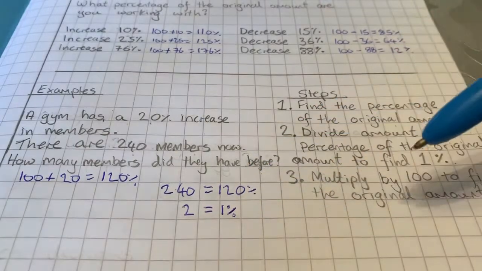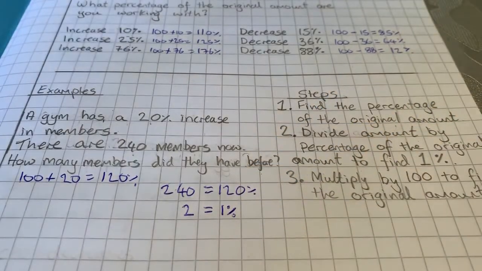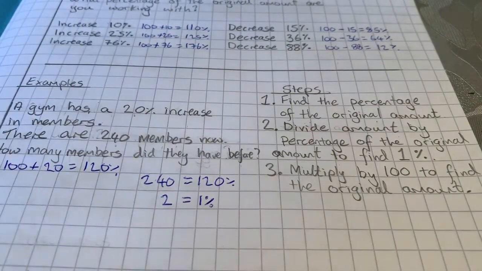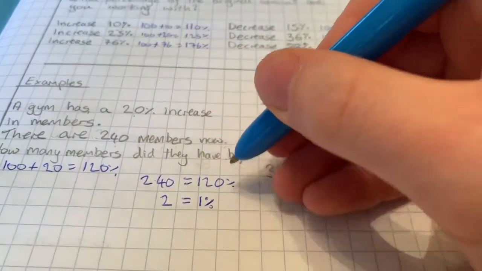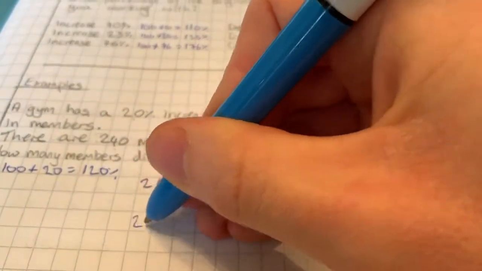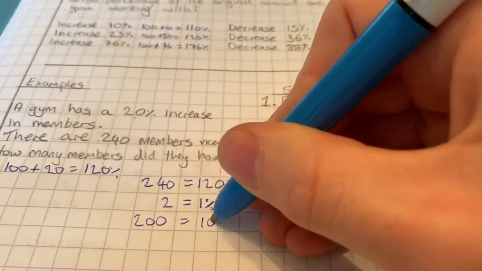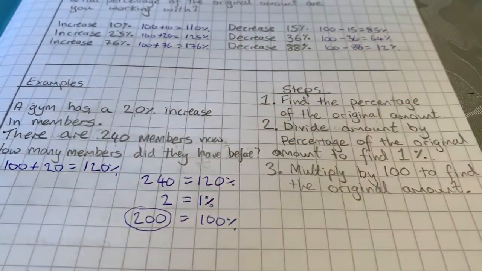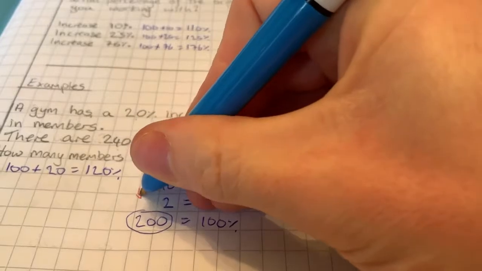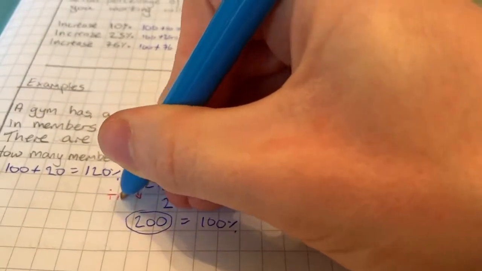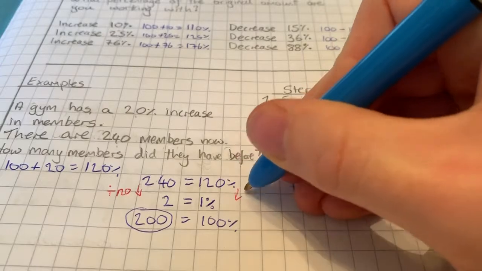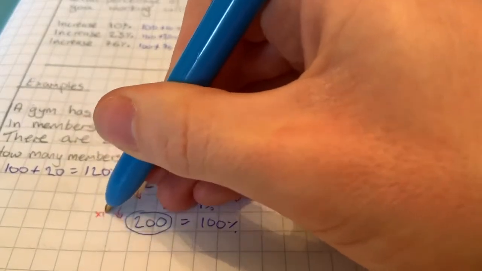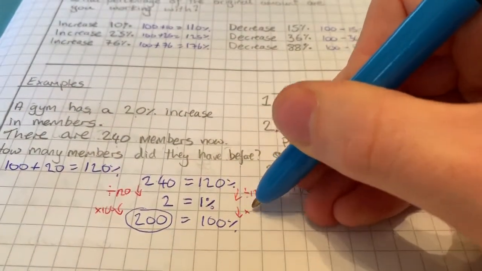So that's what we've done, we found 1%. And once you've done that, the final step is to multiply by 100 to find the original amount, 100% of the original amount. So we times by 100, which gives us 200, and that is 100%. So your final answer is 200. Just to recap, from here to here I divided by 120, and then from 2 to 200 it was times by 100.